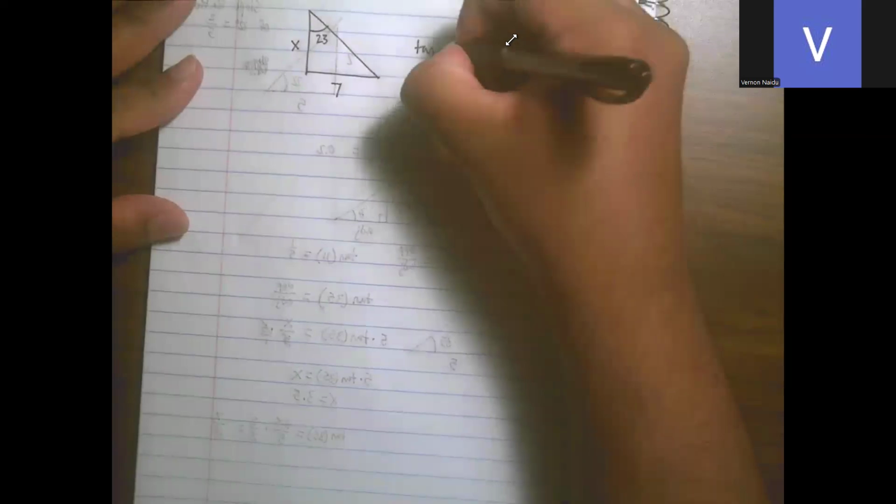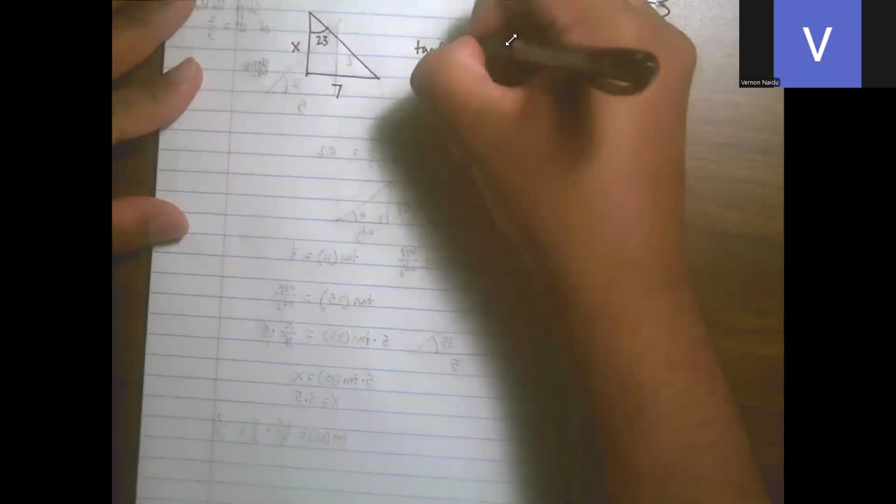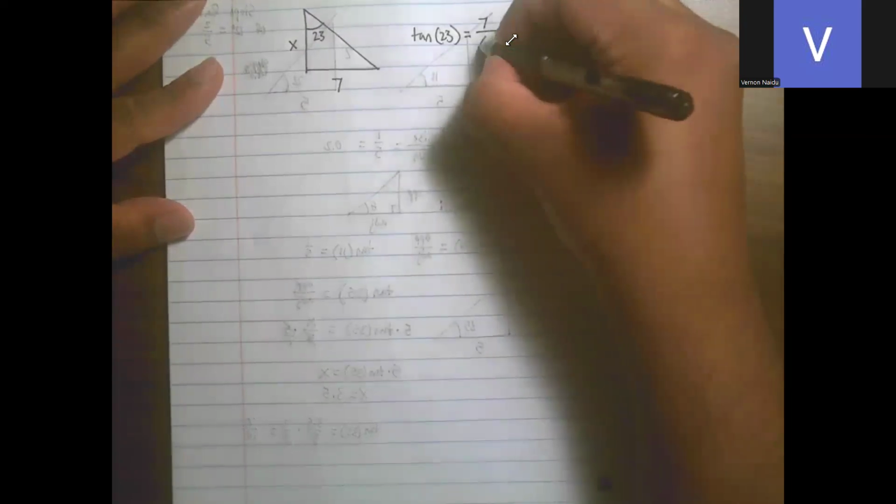So we take tangent of 23. It's going to be equal to the opposite side, which is 7 over x. Now this one's going to take a little extra step, so we'll do it slowly.